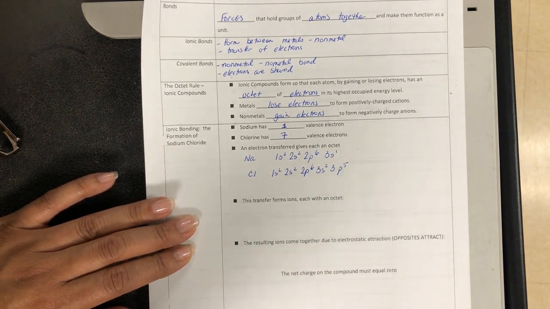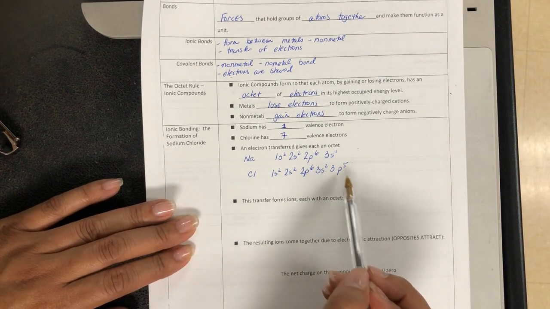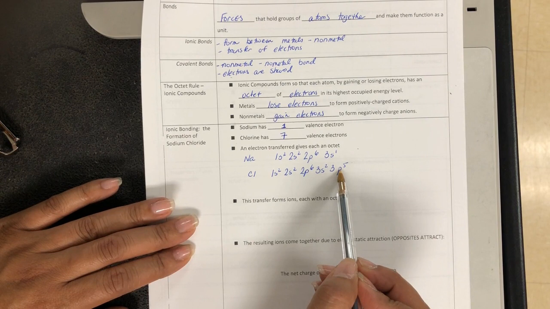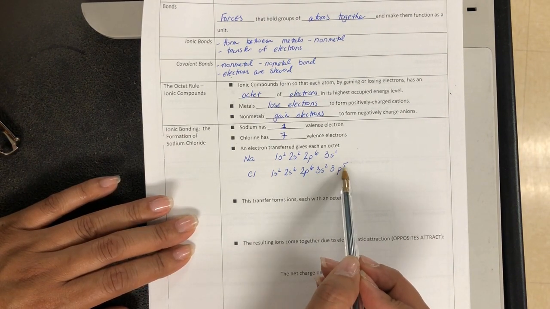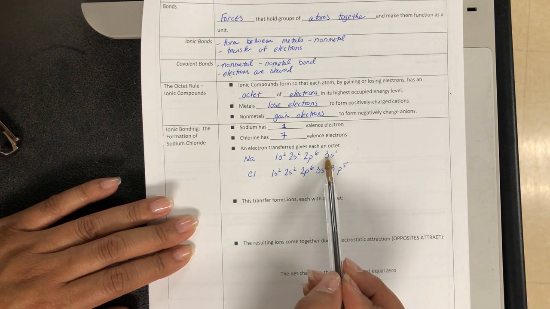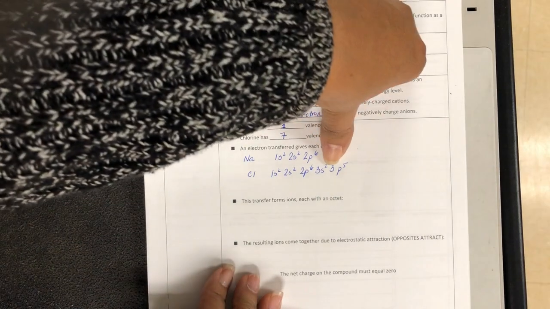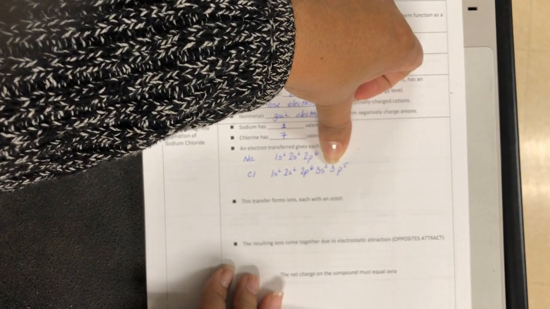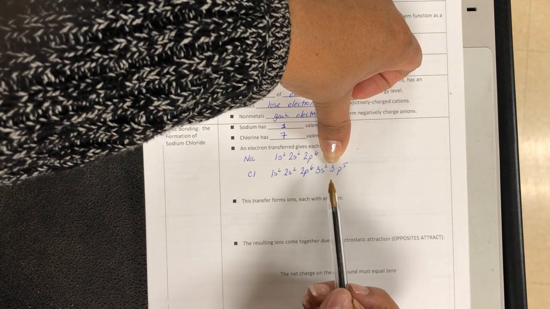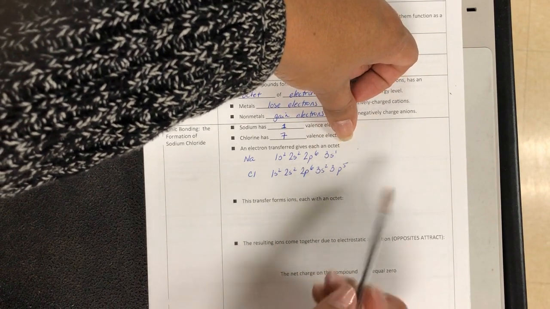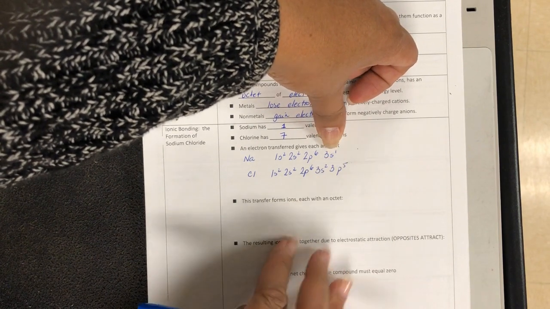Remember that the whole point is they want to be like noble gases. They want to have their outer shell full. How many more does chlorine need? It needs to gain 1, because if it becomes a 3p6, then 2 plus 6 is 8. Sodium would need to add 7 more electrons, or what happens if we get rid of that one? Then the outer level is full. That's why sodium loses 1 electron and chlorine gains 1 electron.